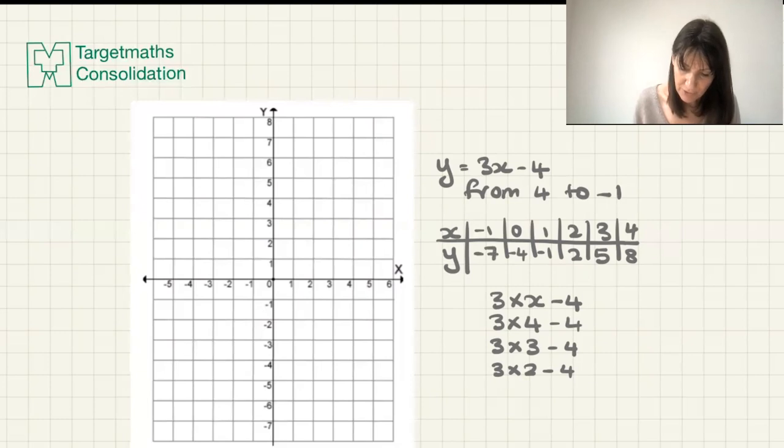So we're going to plot those points. So I've got (4, 8), (3, 5), (2, 2), (1, -1), (0, -4) and (-1, -7). I can see those crosses are lining up, which is great. It means I haven't made a mistake. If I had, I'd just go back and redo the bit of maths I need to redo.